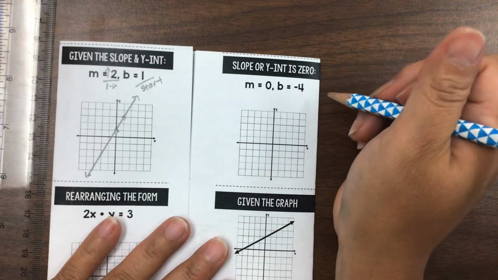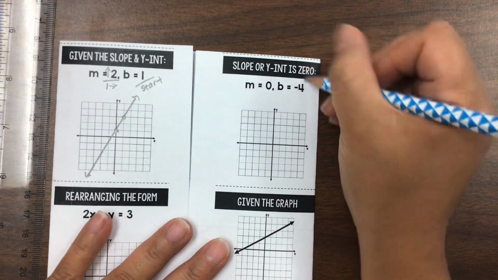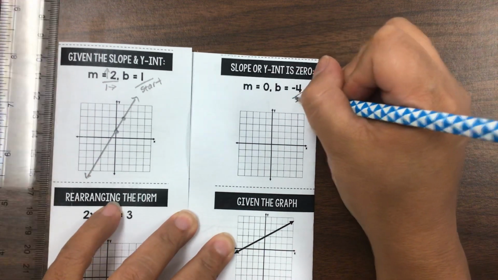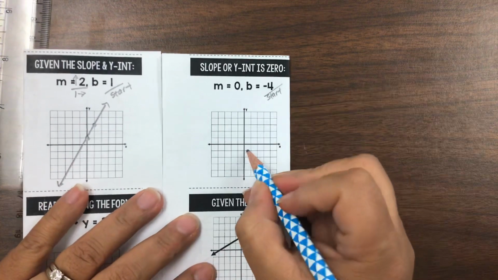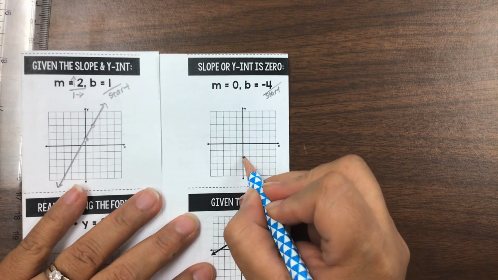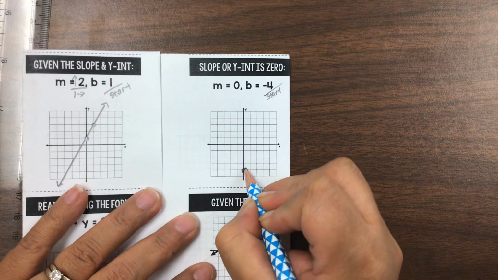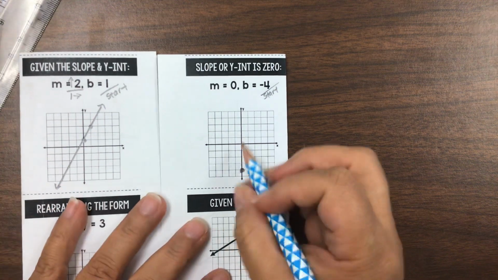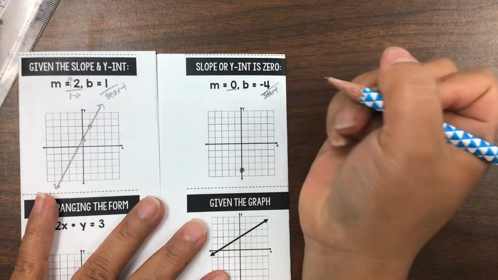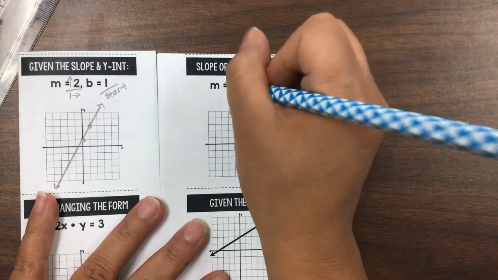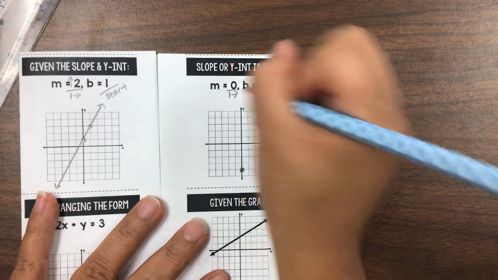If anything is 0, we still kind of work the same way. The B is the starting point, or the Y-intercept, the beginning. And this time it's going to be at -4. 1, 2, 3, 4, where it crosses the Y-axis at -4. And then it says it doesn't move left or right. But remember what I mentioned is that if you can't see the denominator, it is 1 and it goes to the right.